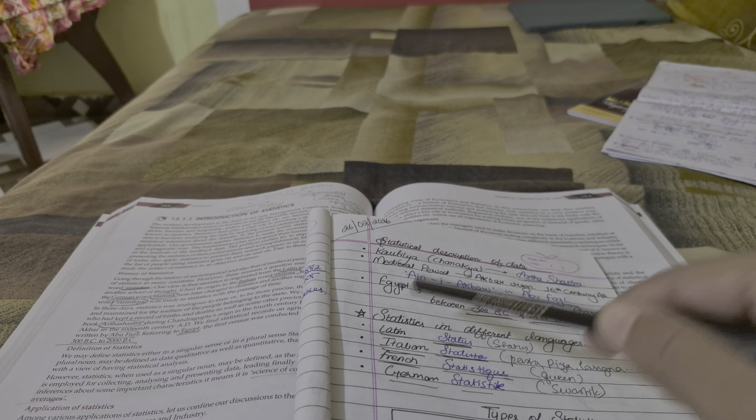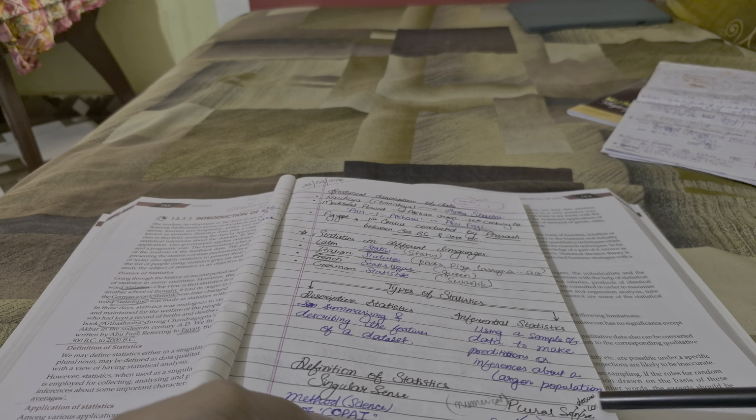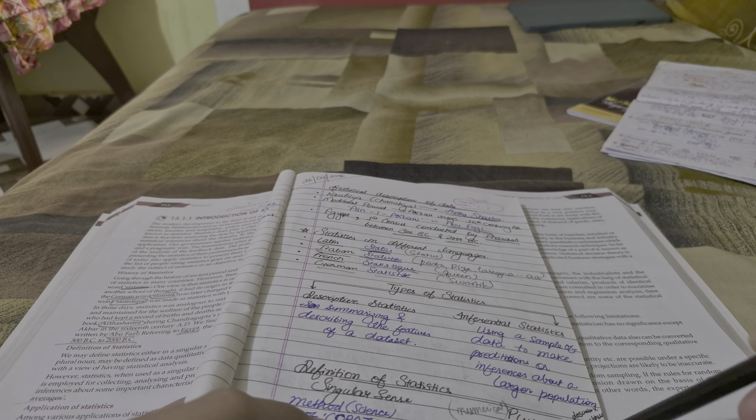Now we have two types of statistics: descriptive statistics and inferential statistics. Descriptive means summarizing and describing the features of a data set. Inferential means using a sample of data to make predictions or inferences about a larger population. Definition: in the singular sense, it is a method of science, that is collection, organization, presentation, analyzing and interpreting. In the plural sense, it is qualitative, quantitative, descriptive or continuous, and just an aggregate of facts. Apart from that, we have scrutiny of data, which is known as verification, which should be accurate and consistent.